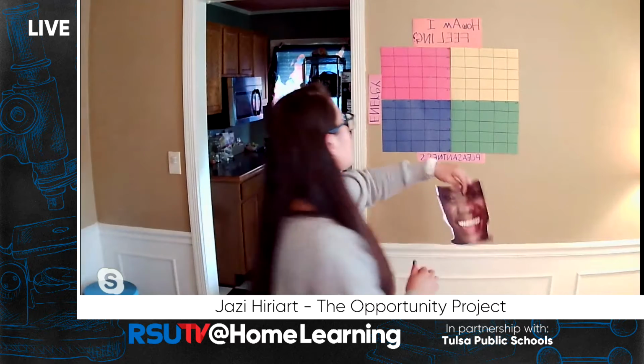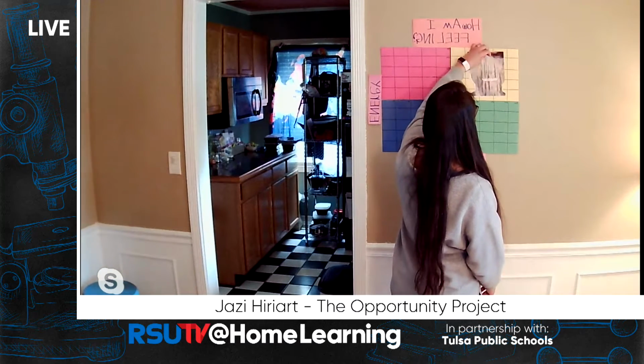So I'm going to put her on the yellow quadrants, and she seems to be very, very happy. And then the next one that we have is another woman, and hopefully you can see it. So she is not smiling as big as the previous image, but she still has somewhat of a smile, and she looks very pensive to me, like she's deep in thought.